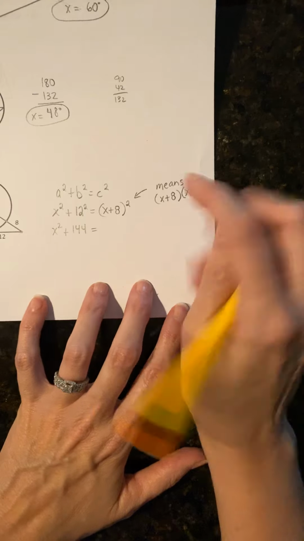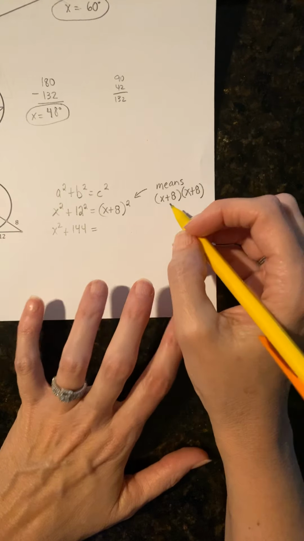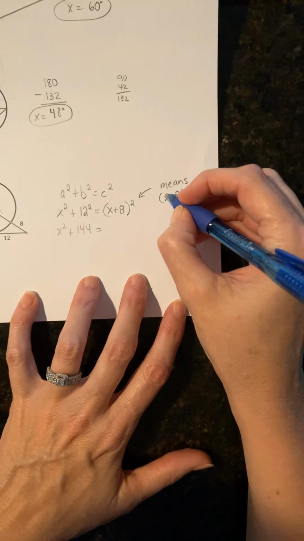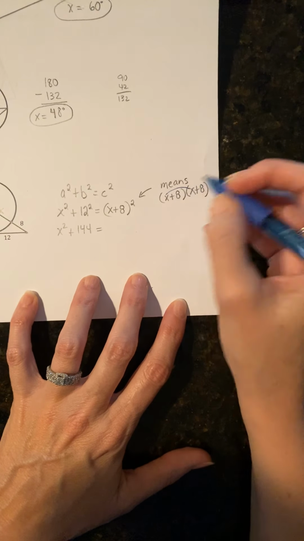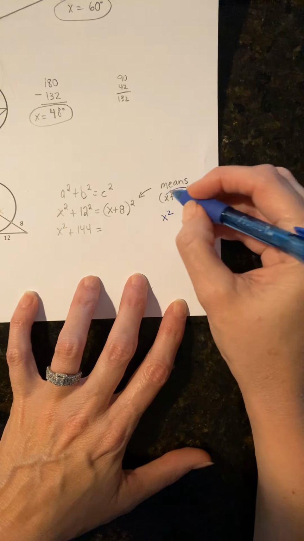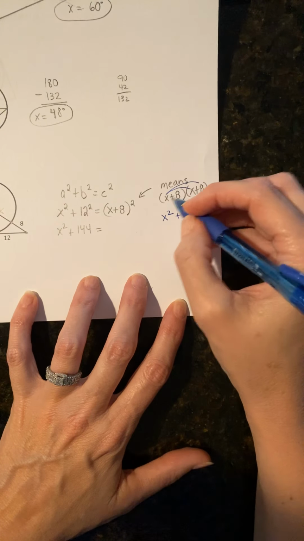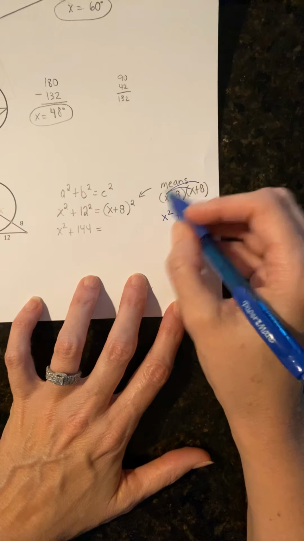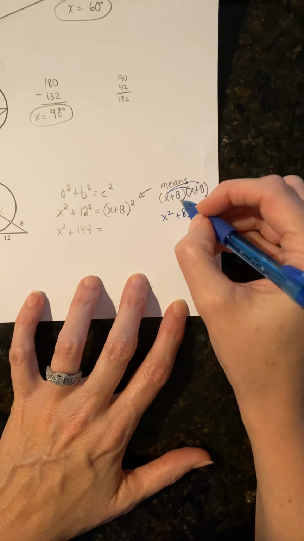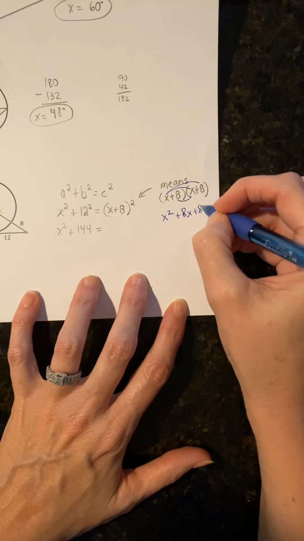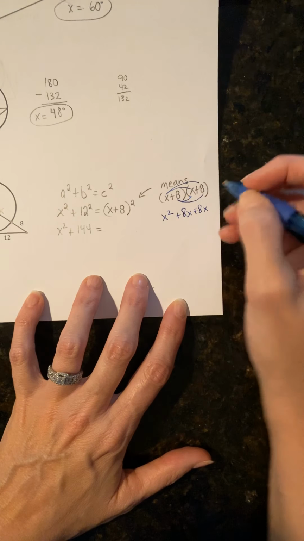So this is good practice because next year you're going to be doing quite a bit of this kind of algebra. All right, so x times x, that's x squared. x times 8 is 8x. All I'm doing is distributing. I distributed the x, and now I'm distributing the 8. 8 times x is 8x, and 8 times 8 is 64.